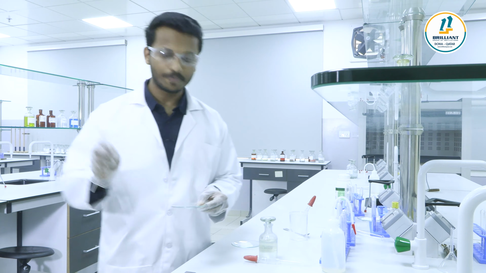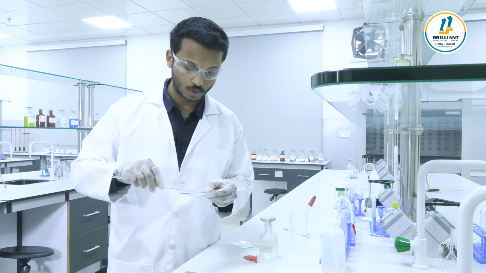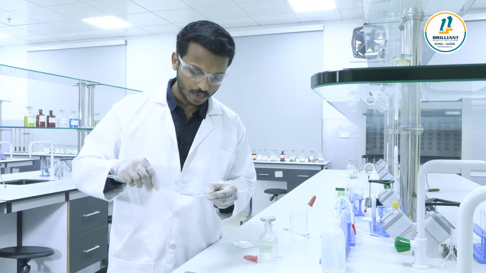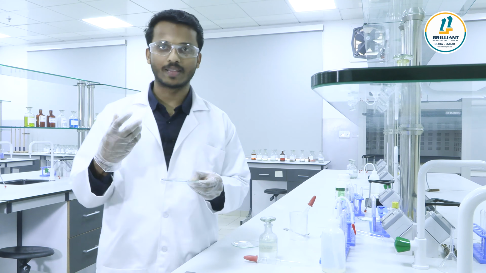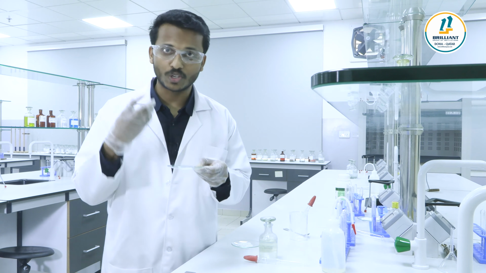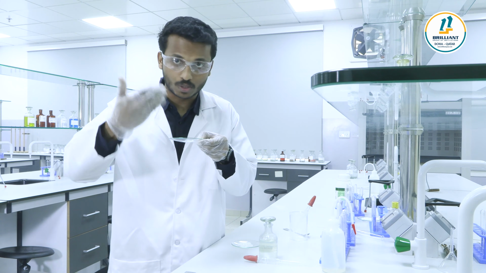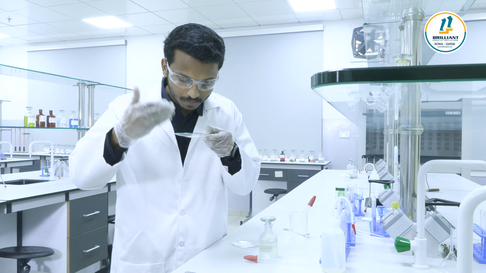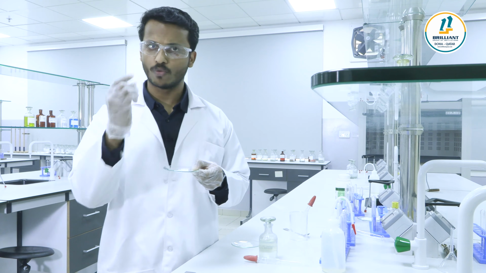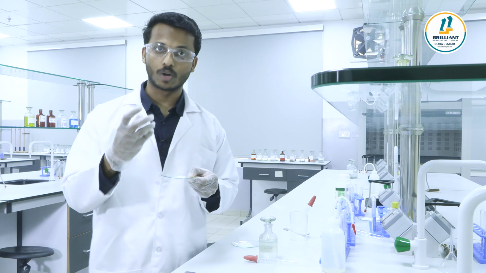Then dear all, rub this concentrated H2SO4 with the salt with a glass rod. Rub it well, and we have to get the odor of this salt. When you're trying to get the odor, please don't smell it directly. Try to get the odor through a wave. Smell it, we'll get an acetate smell, a vinegar smell.